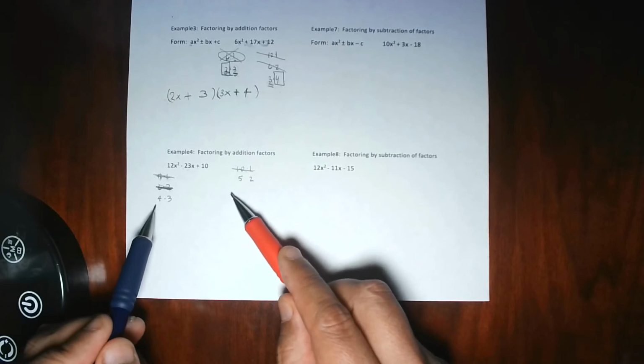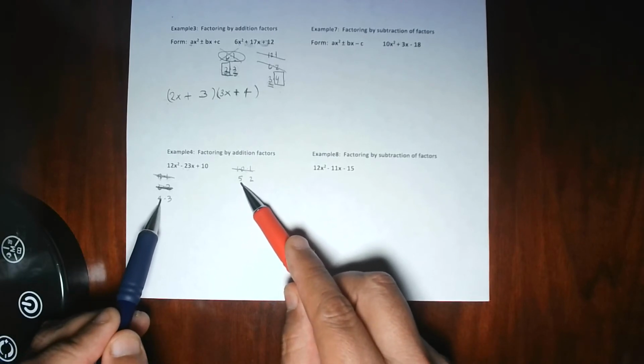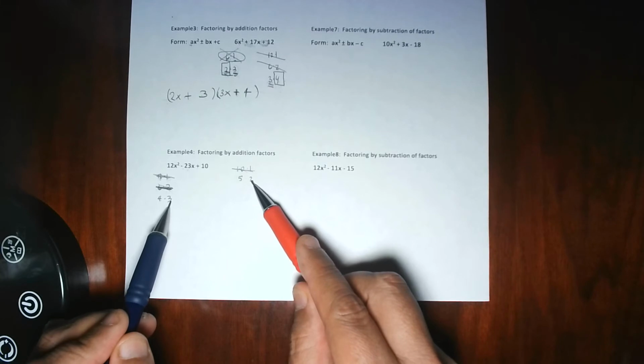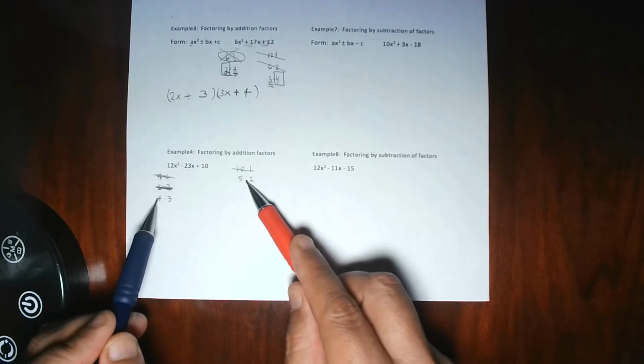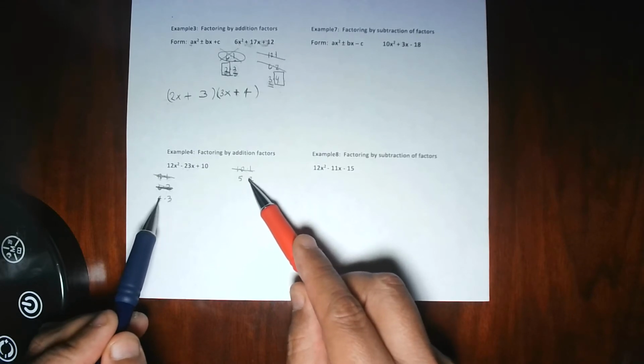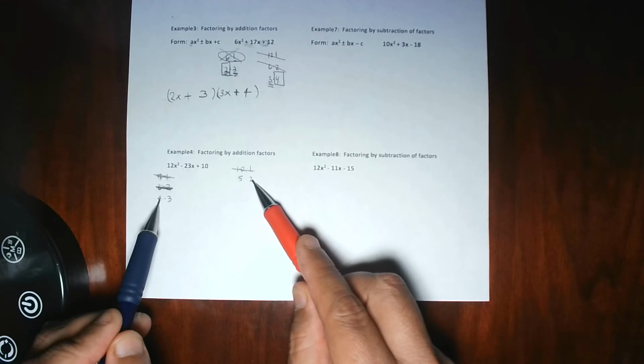Now here we have this. We have 20 plus 6 is 26. That's not going to work. What about the other way? What about 15 plus 8? 15 plus 8, that's 23, so that's going to work.